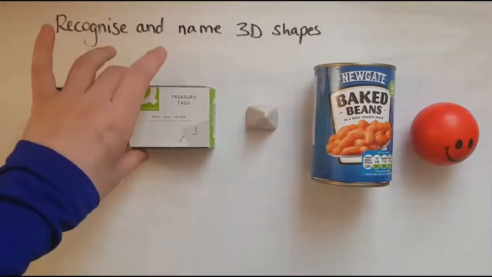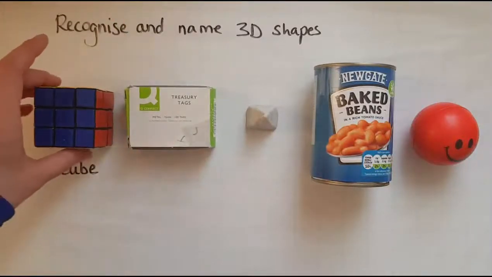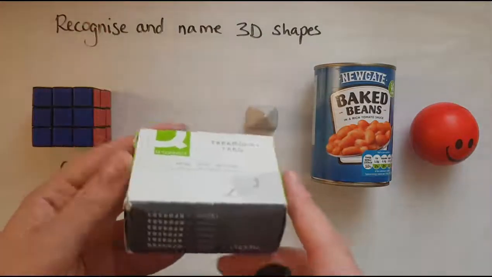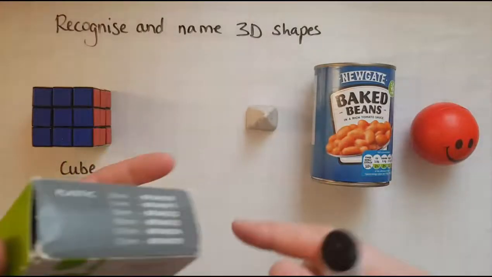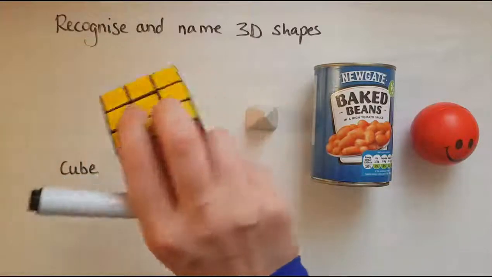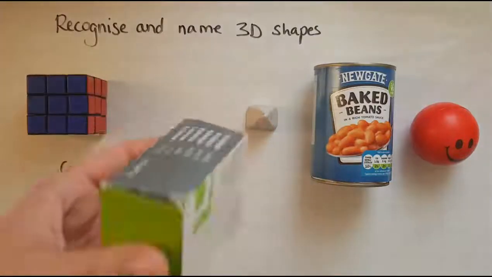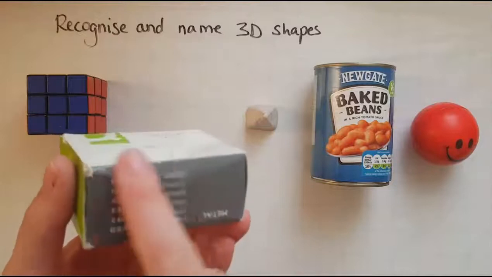Next to it is something which is very similar. Another shape which looks very similar to a cube, but some sides are actually longer. Not exactly the same, like they are in the cube, but they are longer.